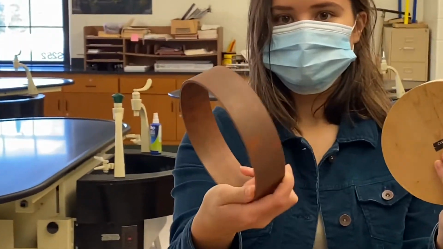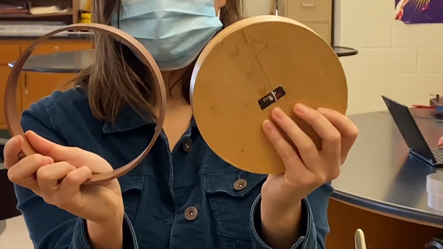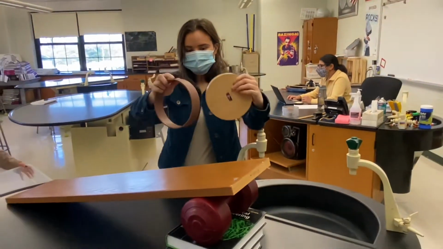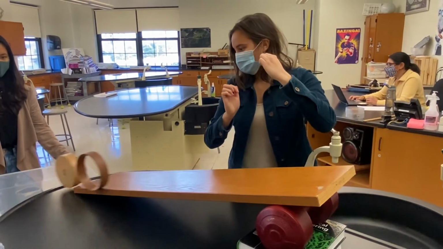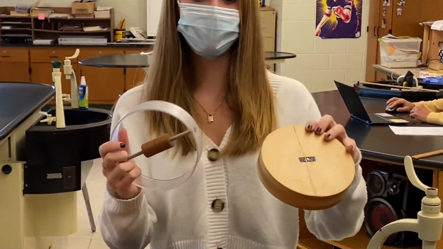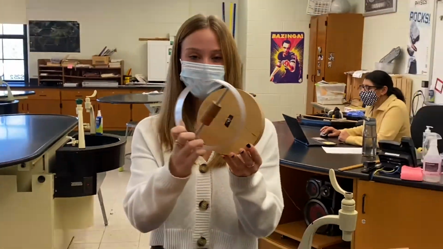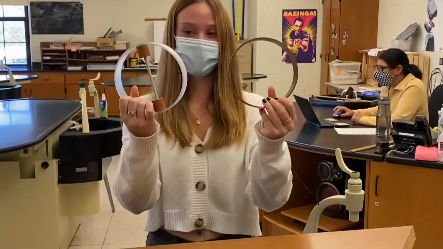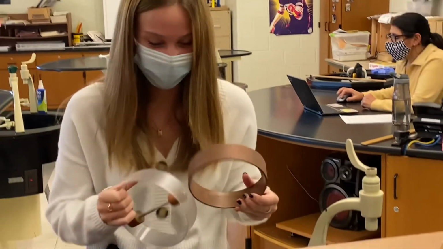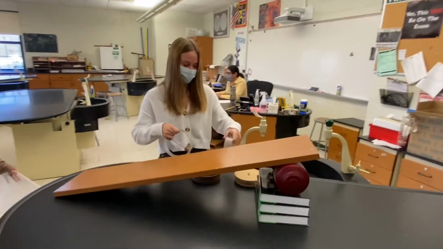Which one will roll faster, the disc or the hoop? You can see that they are the same size, but when we roll them down the ramp, the disc rolls faster than the hoop. The clear rings show the mass distributions. Since the mass in the hoop is farther away from the axis of rotation, it has a greater rotational inertia, which means that it takes more for it to start rolling, so the disc beats the hoop.